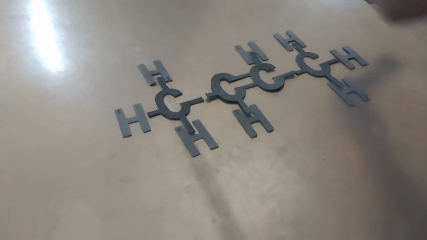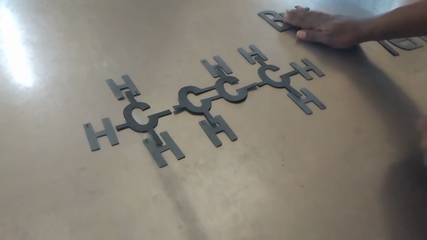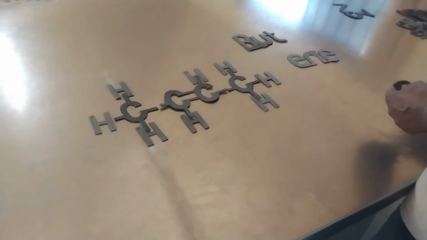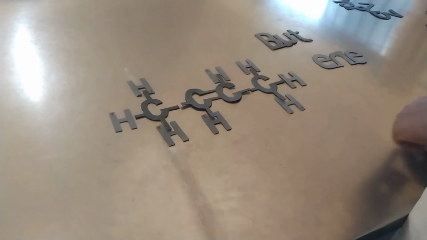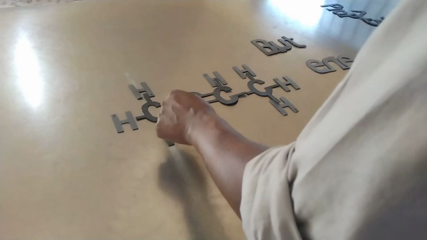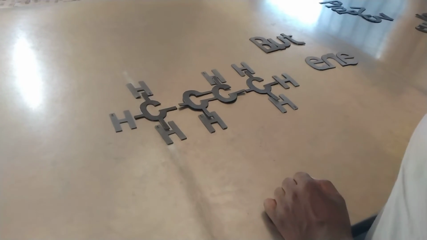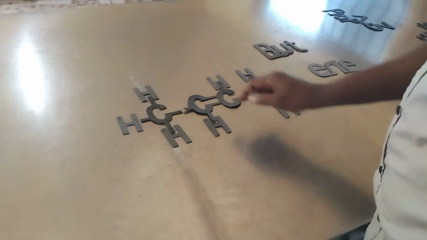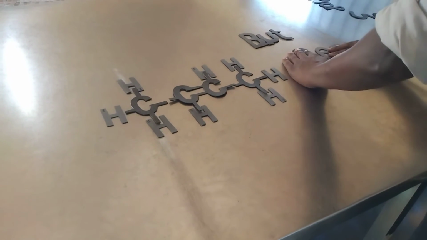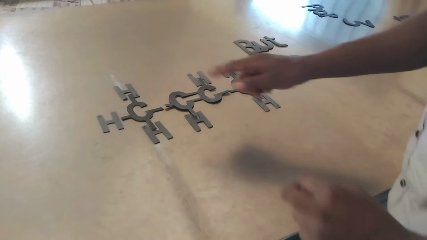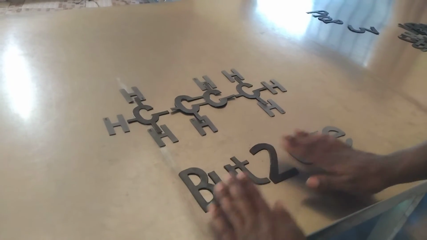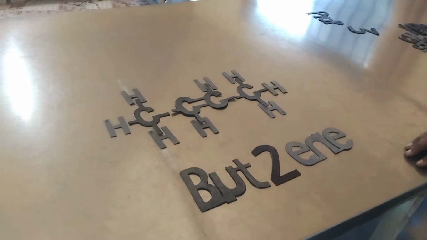But means 4 carbons, like this. And then it's an ene because of this double bond here. And then we are supposed to get the position of the double bond. Now, starting from the left side here, it will be in position number 2. And starting from the right side, it will also be in position number 2. So we put a 2 here. That means that the double bond is in carbon number 2. So the name of our molecule now will be but-2-ene.